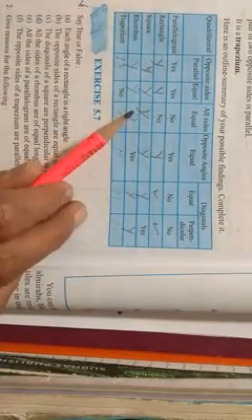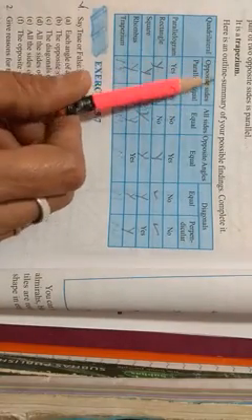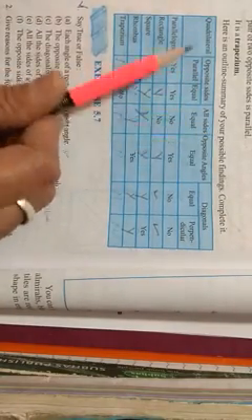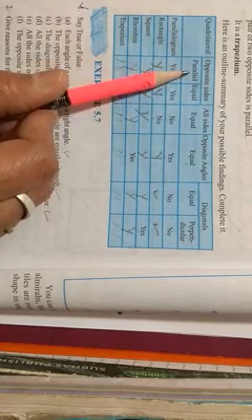So, knowing this idea, we'll have an activity from page number 106. Let us do this activity, knowing this basic idea. Here is an outline summary of these quadrilaterals. In a parallelogram, are opposite sides parallel?